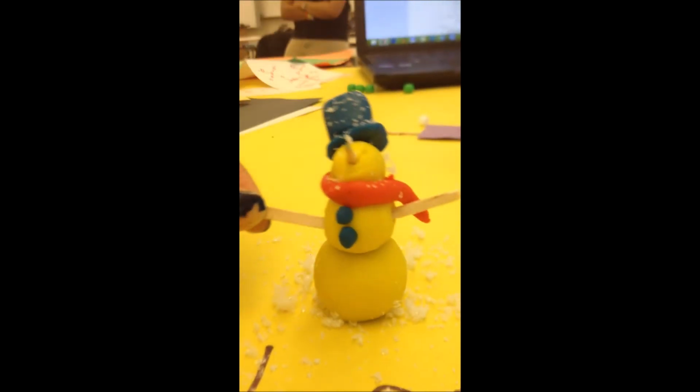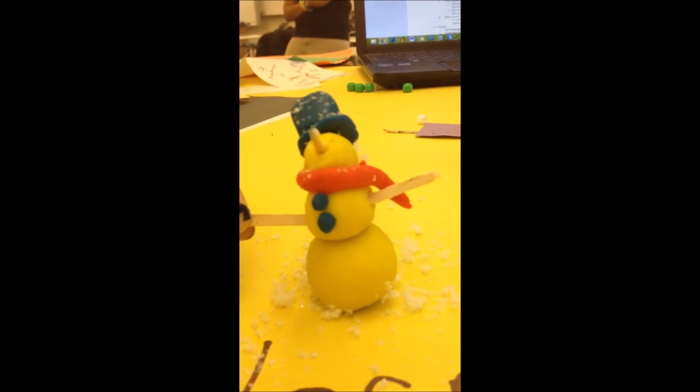So how many ATPs does it take to make a snowman dance? About 38.